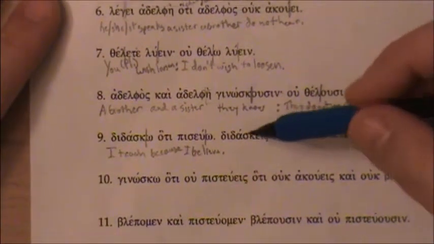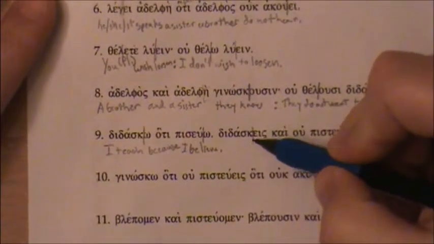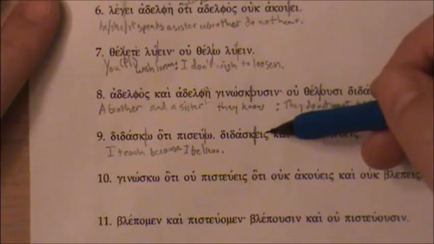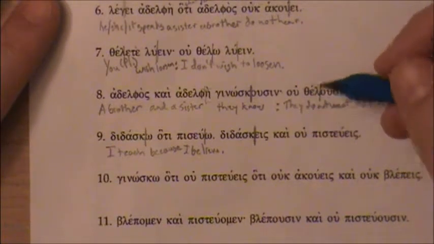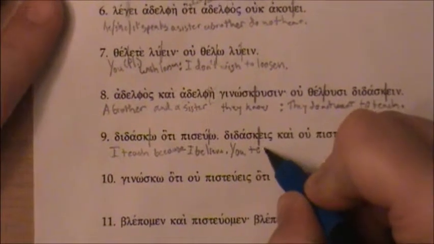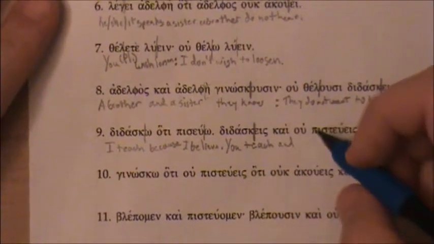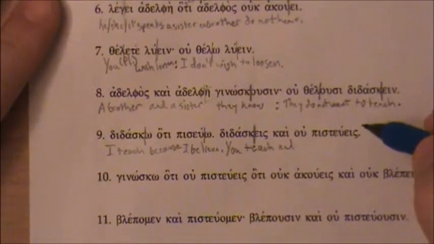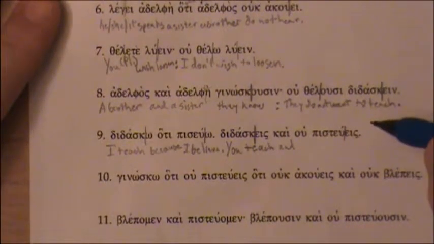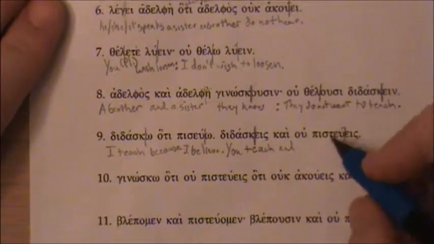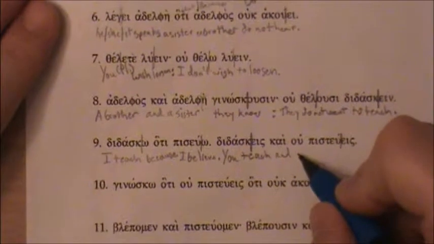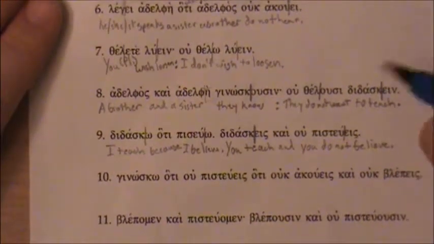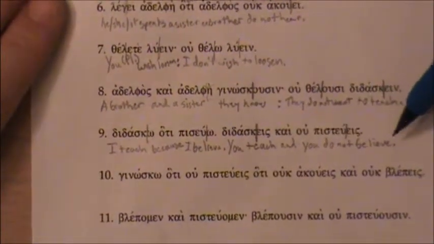Didaskeis. Okay, well, we recognize didask, so we can cut that off here. We know that means teach, so o, eis. Okay, going through the paradigm. Eis is you, singular, so second person singular. So you teach, kai, and ou, so that negates what's coming next. Pisteueis, once again, and that's second person singular for you. So you do not believe. Alright, I teach because I believe, you teach and you do not believe.